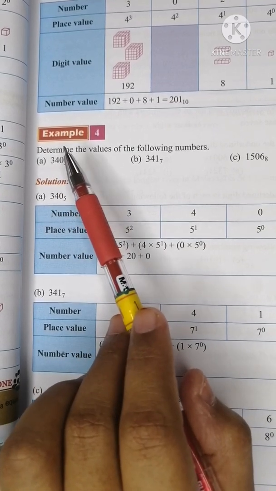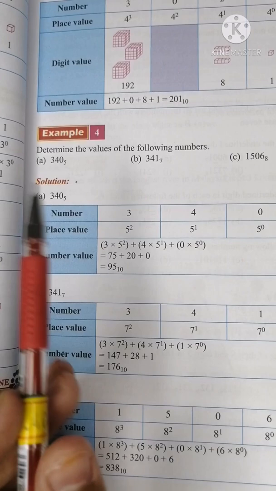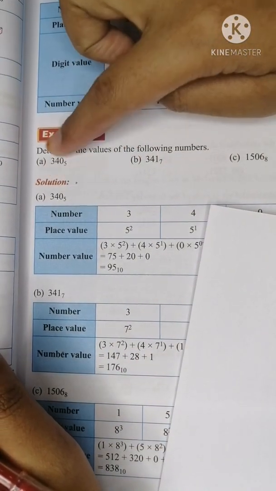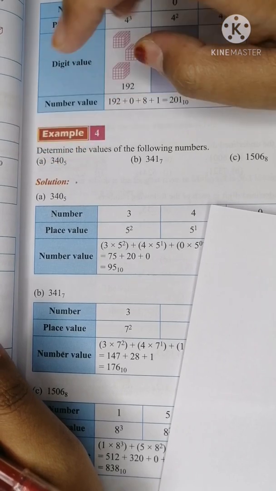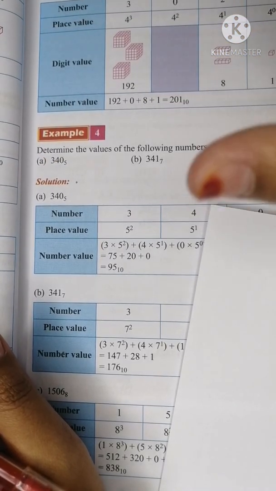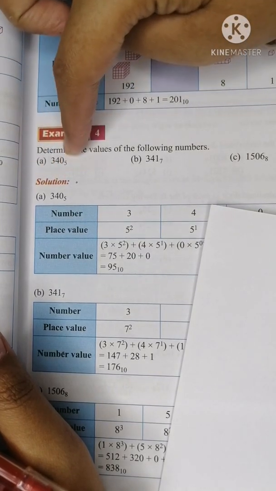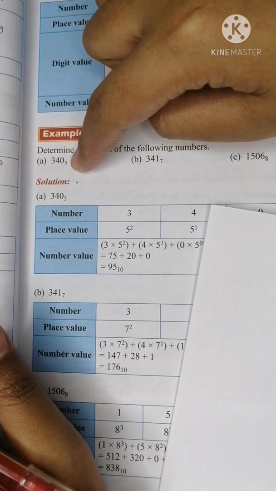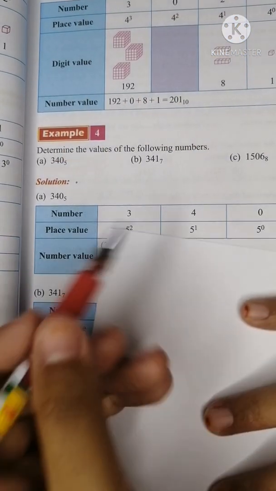So how do you do it? This is for the whole number and not for the underlying digit. For the underlying digit, I already told you. But for the whole number, which is base 5, this is how you need to do it.